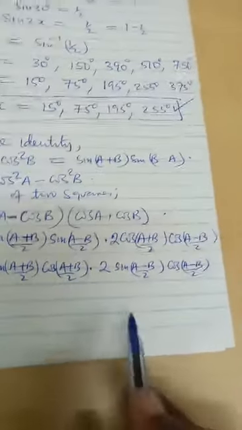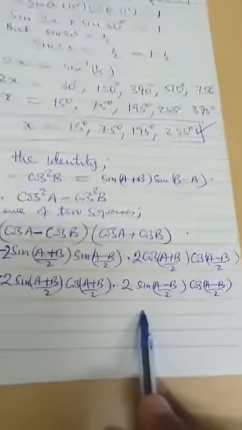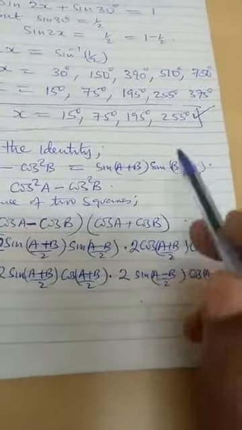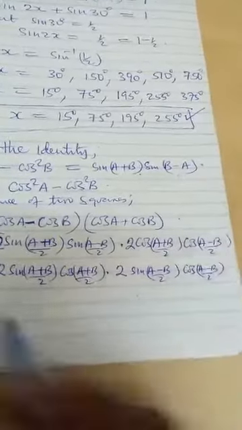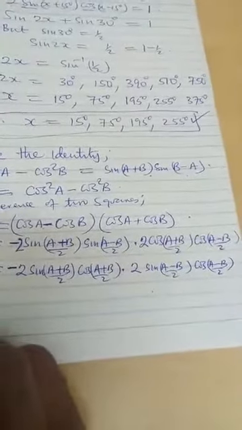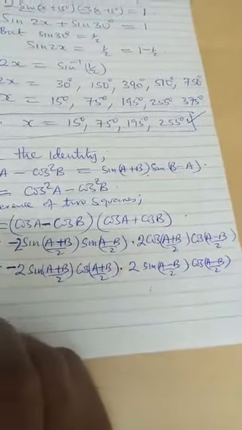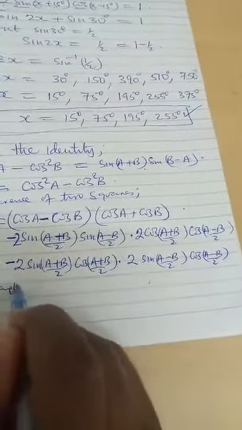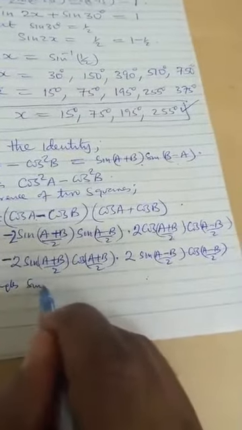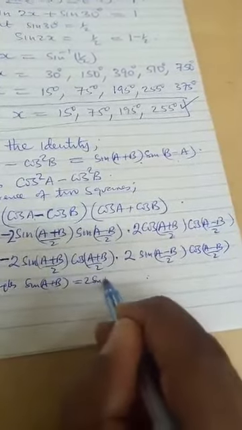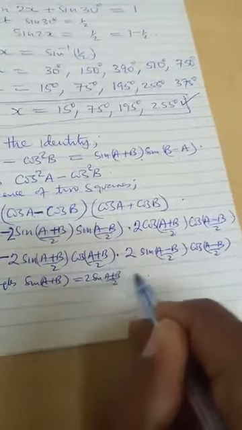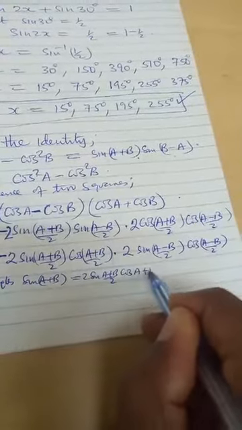As you work through this proof, normally your target is home. Home is what you want to get. From double angles, we know that sine of A plus B as a double angle will give us 2 sine of (A plus B) over 2 cos of (A plus B) over 2.